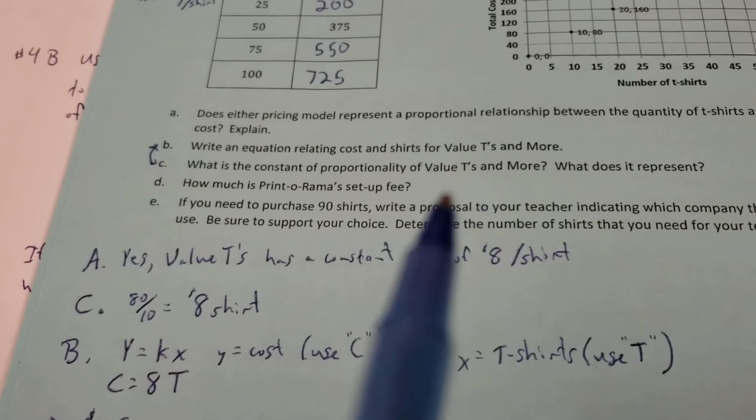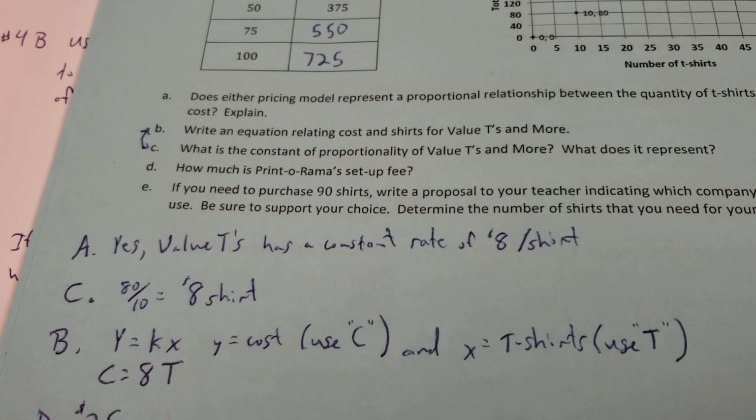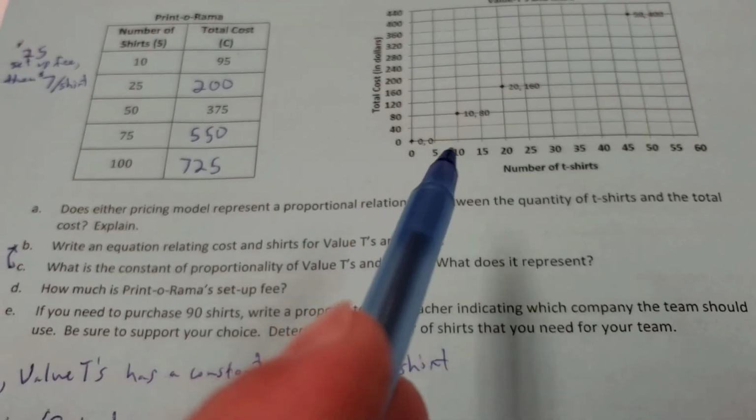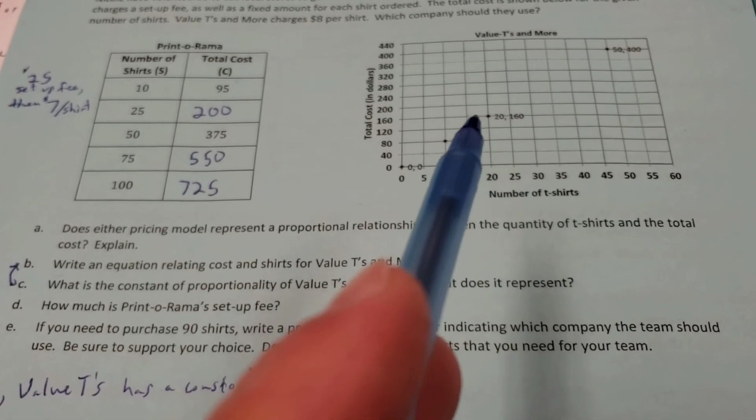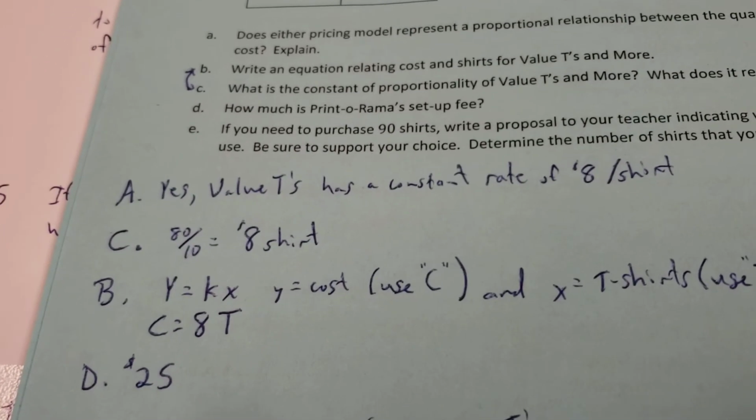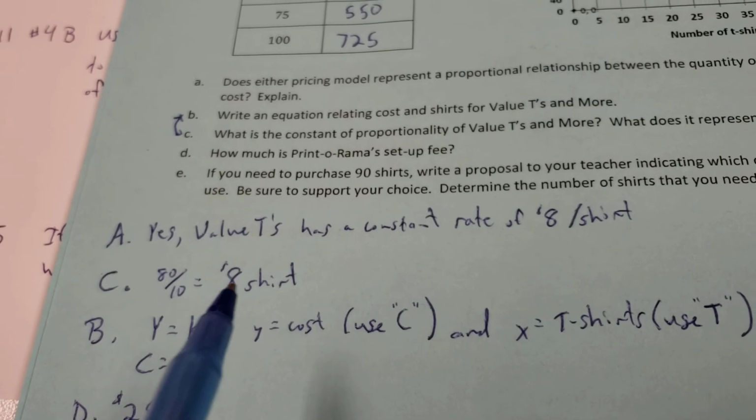What's the constant proportionality for Value Tees & More? Well, if you look at any of your points, you can figure that out. Take your y value divided by your x value, 80 divided by 10, 160 divided by 20, and so on. You're going to get $8 a shirt, which we already knew anyways. They already told us that.